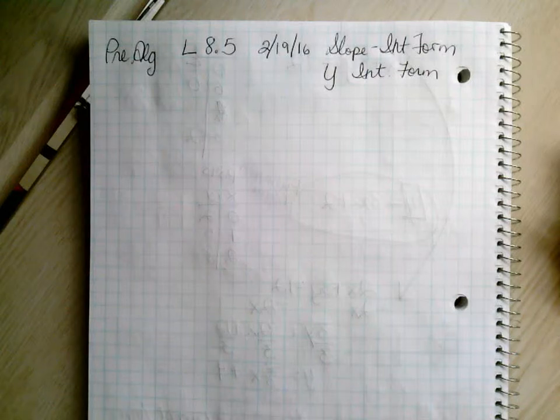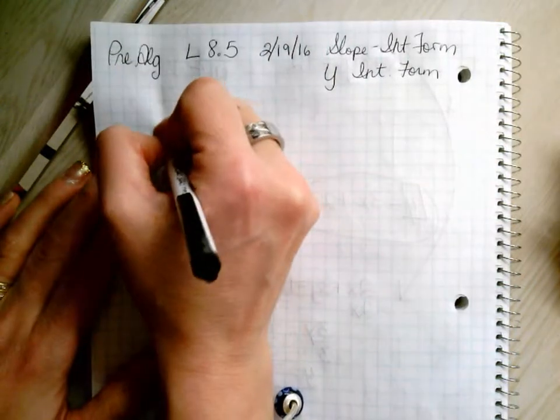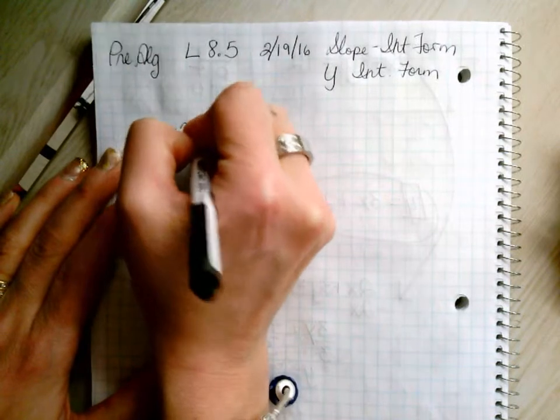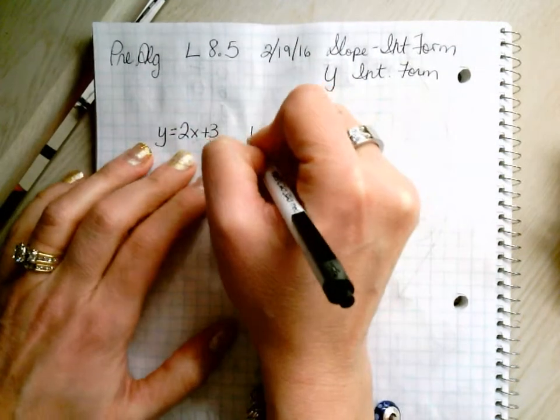We've got a beautiful graph. y equals 2x plus 3. Okay, you can see it there, but I'm going to go ahead and sketch it anyway. 2x plus 3.